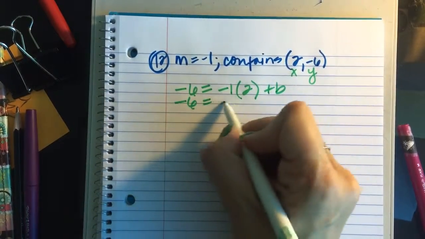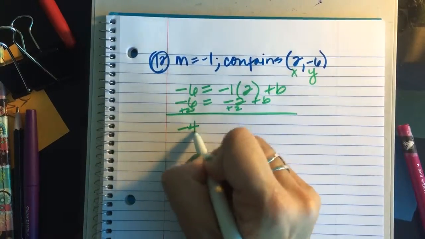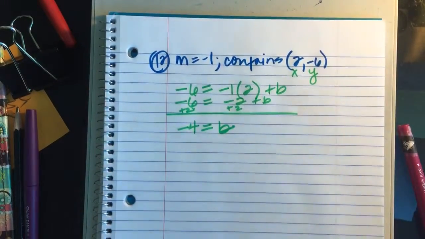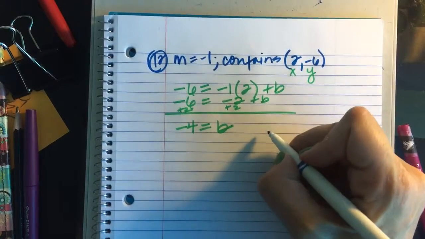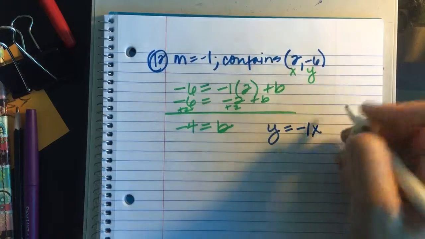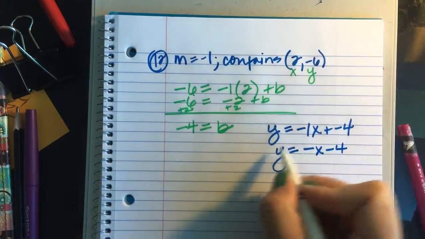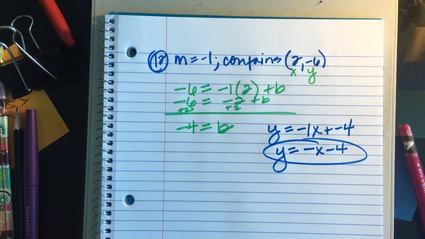So negative 6 equals negative 2 plus b. If I add 2 to both sides, that's going to bring me to negative 4 is b. Final answer when you're ready, Avery. Careful. There you go. And I'm going to actually take that and write it as negative x minus 4. Okay.